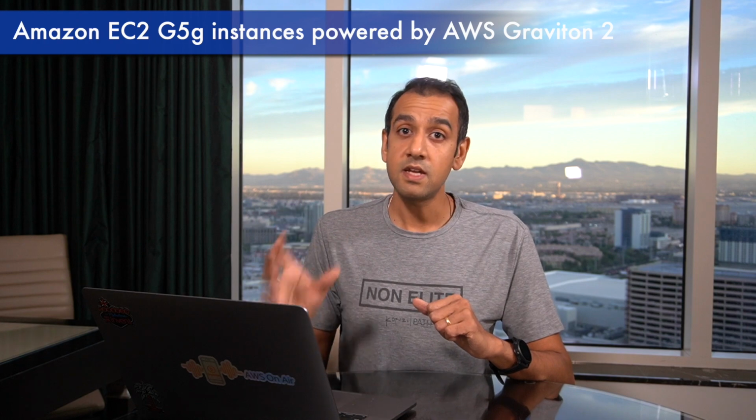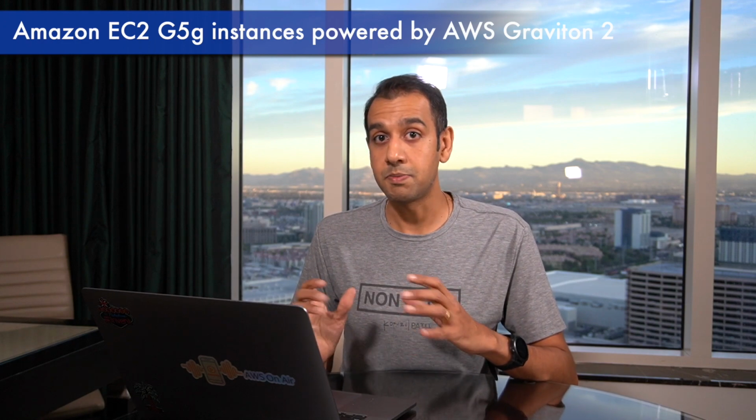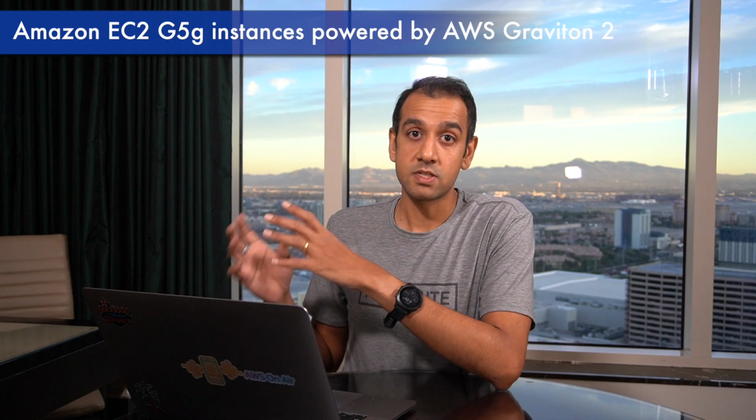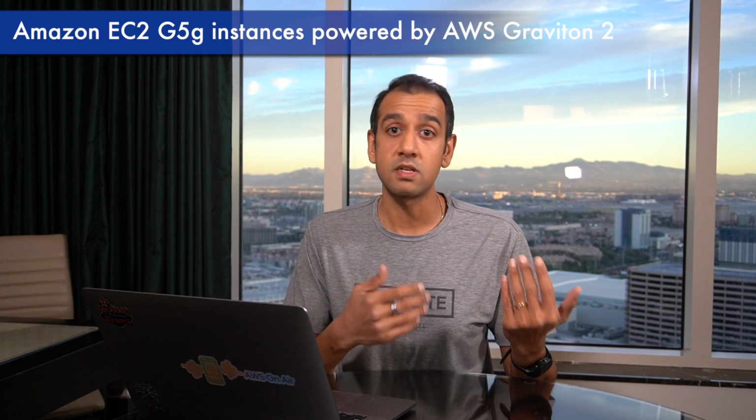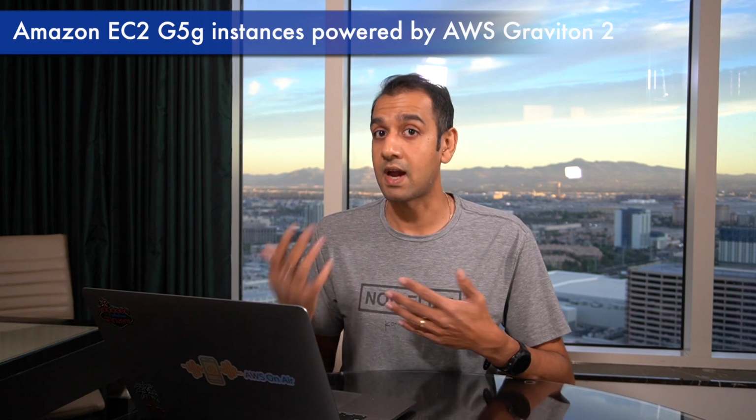This G5G is a new instance in a similar category of GPU instance types, where it pairs an NVIDIA GPU, in this case the NVIDIA T4G GPU, with a Graviton 2 processor. This is the first time we have a GPU with a Graviton processor as an instance in the cloud, and this is a fantastic option not just for machine learning inference, but also a variety of other applications in gaming and graphics.